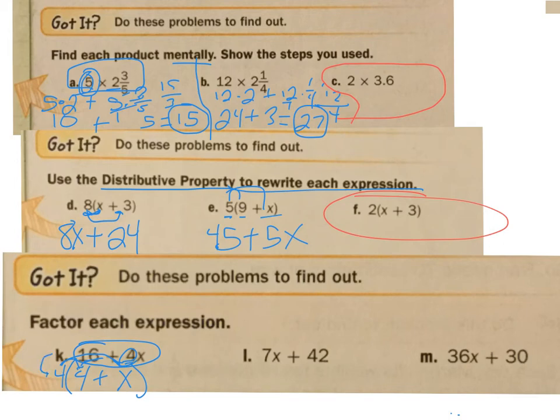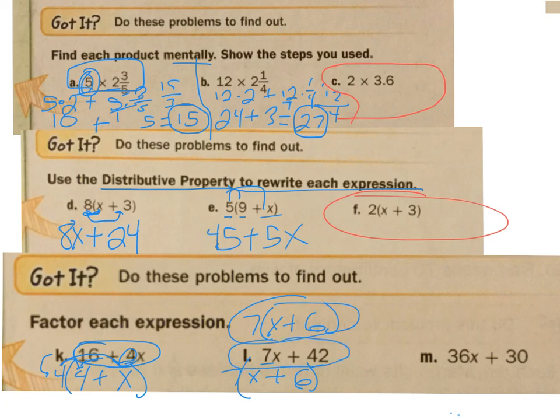Okay? Let's do this one. 7x plus 42. I'm trying to find a multiple of 7 and 42. I actually know 7 goes into 42. So I'm going to put 7 parentheses, goes in there 1. 7 goes in there 7 times. So it leaves me with just 1x. But I don't need to say the 1. I just do x plus 7 times 6 is 42. So this one is 7 times x plus 6, which is the same as 7x plus 42.